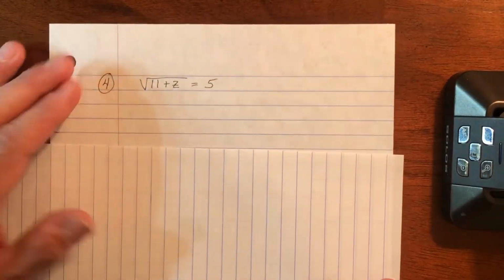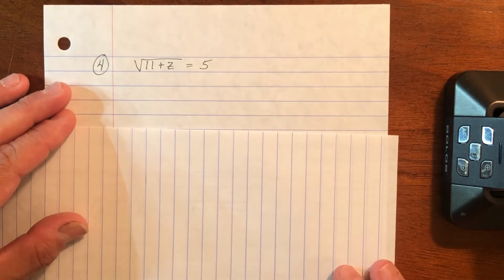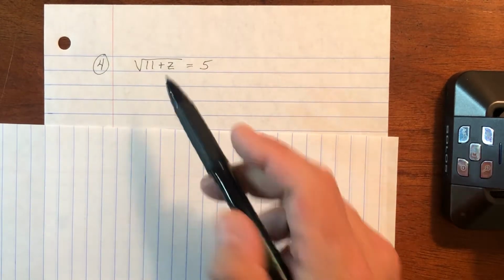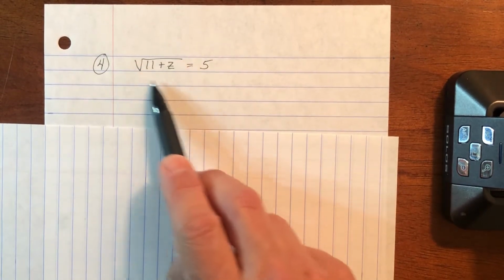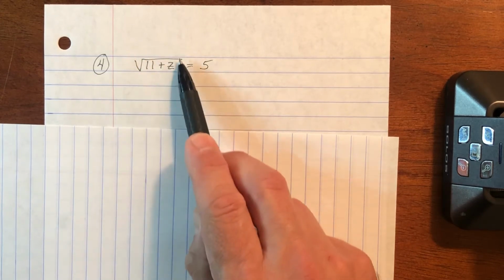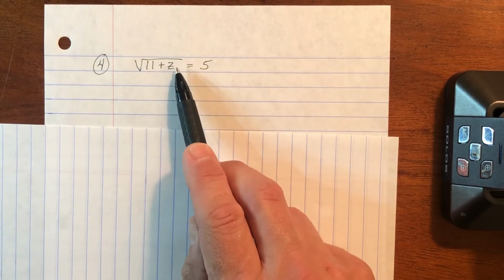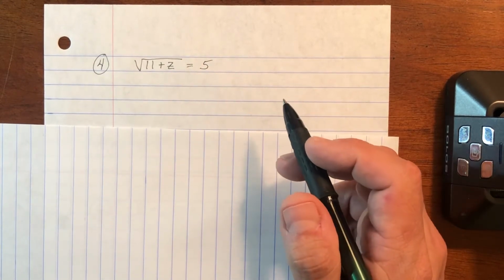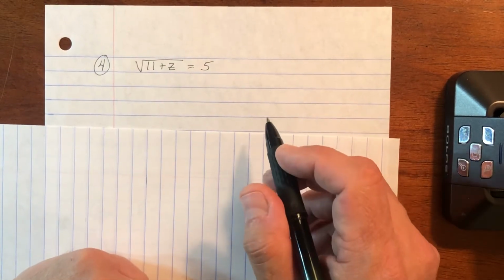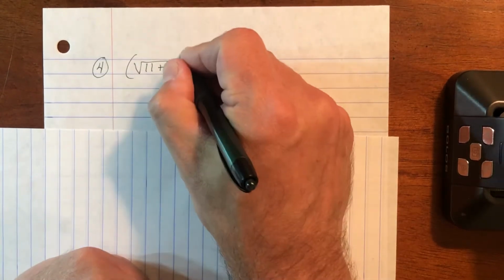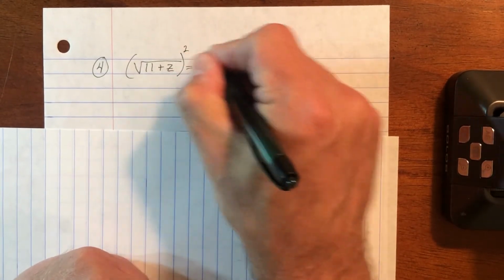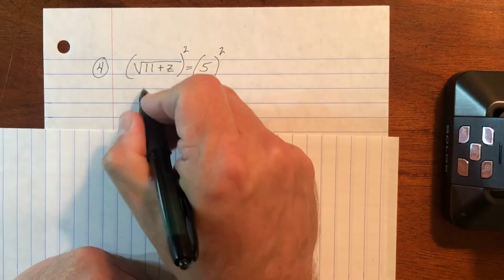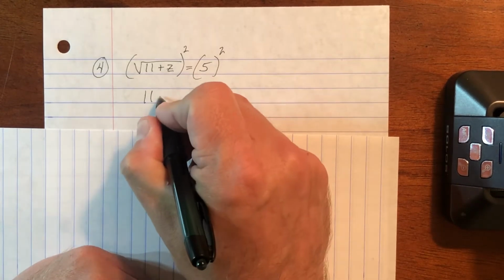Let's try another one. Isolate the radical. Well, this one already is isolated. There's nothing else on the left side of the equal sign, except what's under the radical. So we're already done with step 1. Step 2, remove the radical. All right, when we square both sides, squaring a square root just removes the radical.